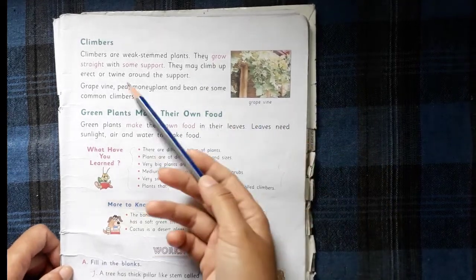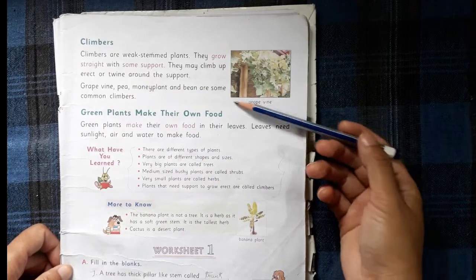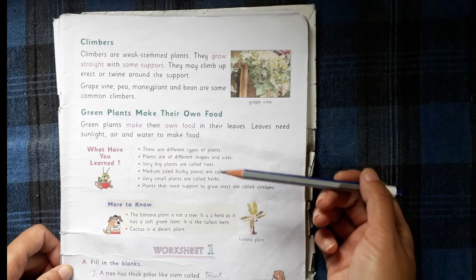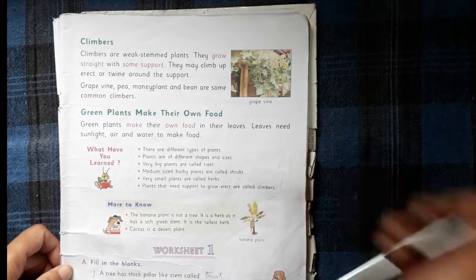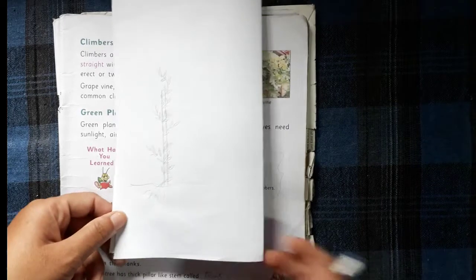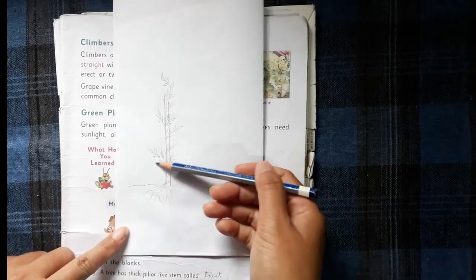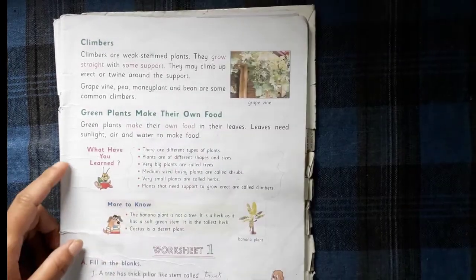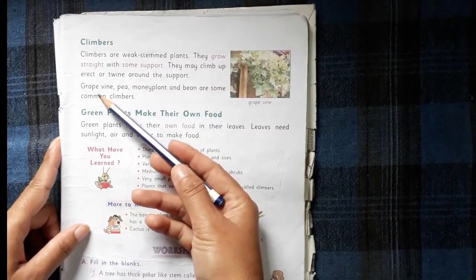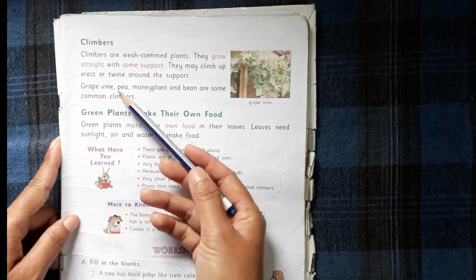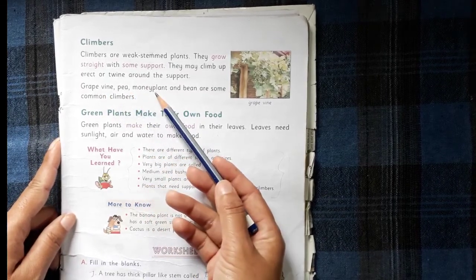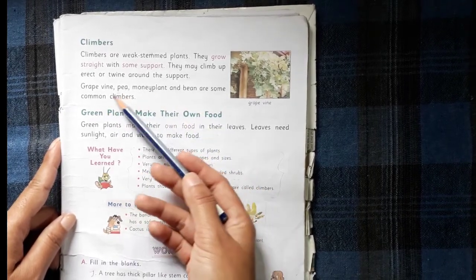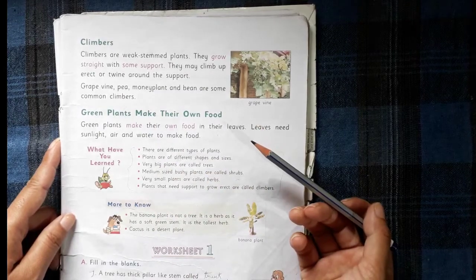They need some support, and they coil around the support. I have shown you the pictures earlier. They grow like this. They are called climbers. Grapevine means angur, pea means matar. These are examples of climbers.